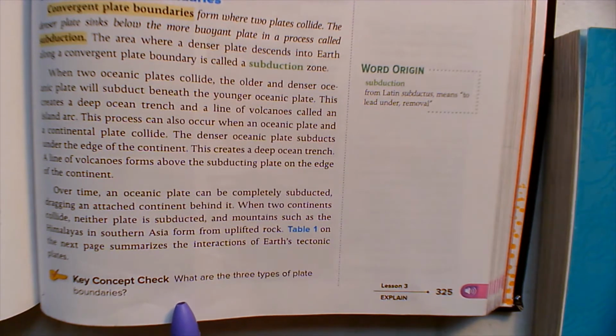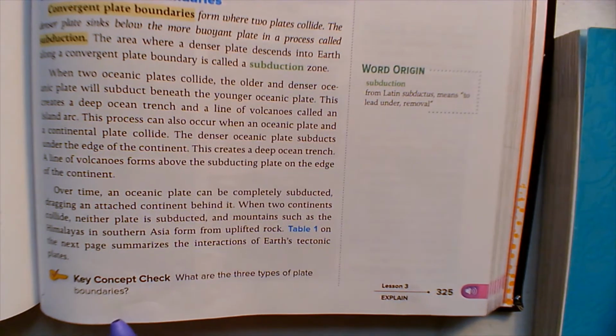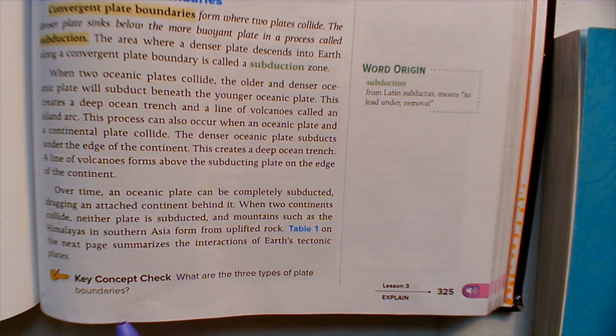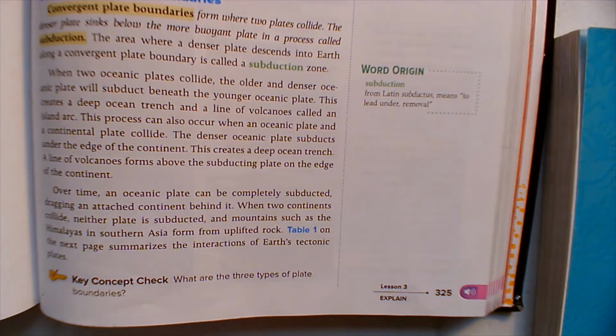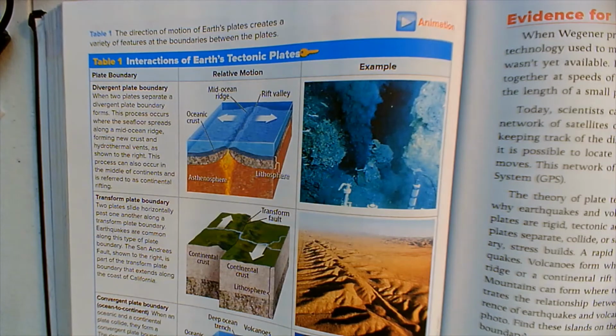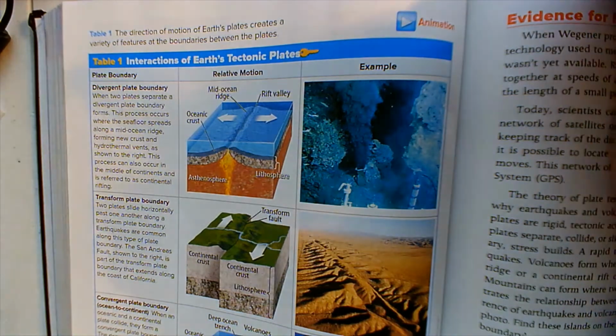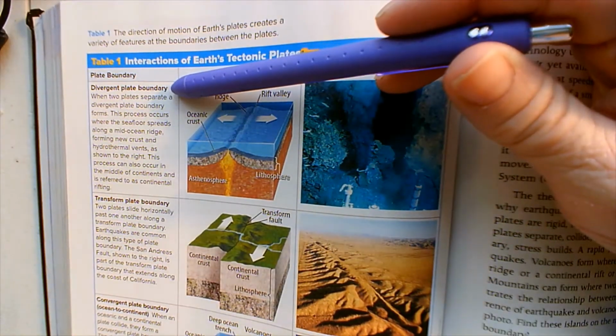Key concept check. What are the three types of plate boundaries? The three types of plate boundaries are divergent plate boundaries, transform plate boundaries, and convergent plate boundaries. All right, so looking at table 1 on page 326, here we have the divergent plate boundary.